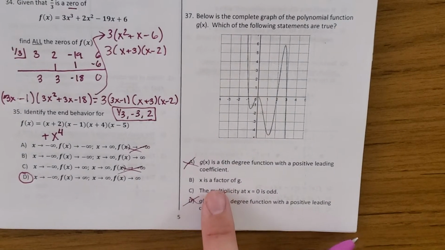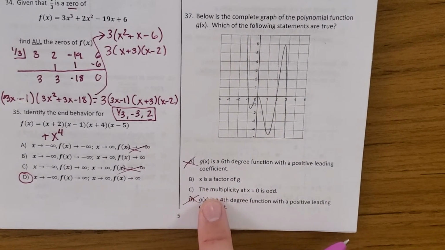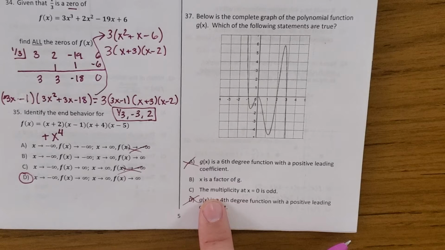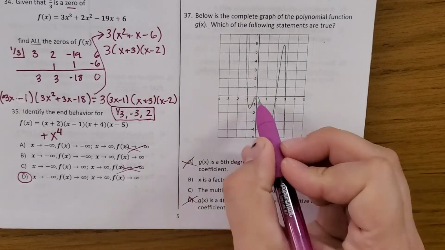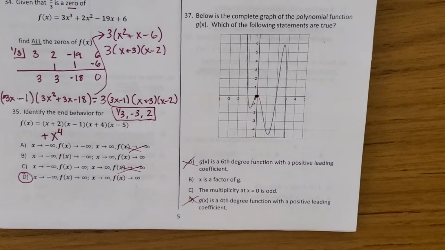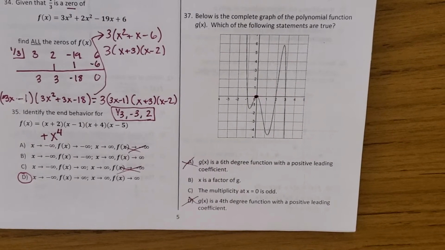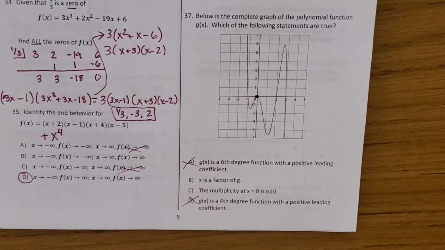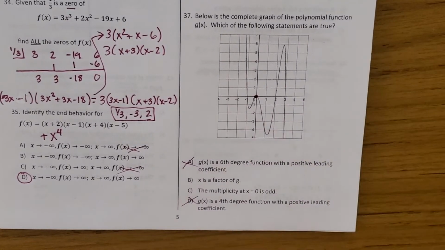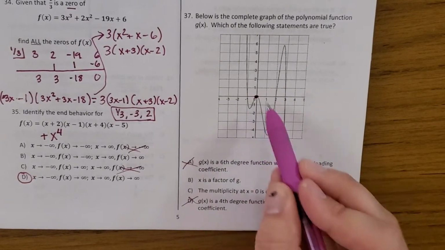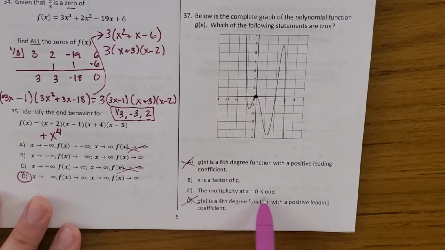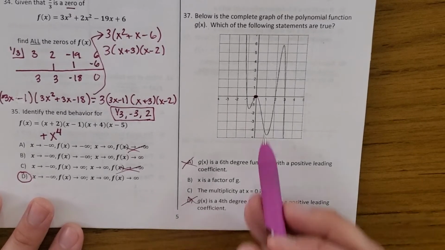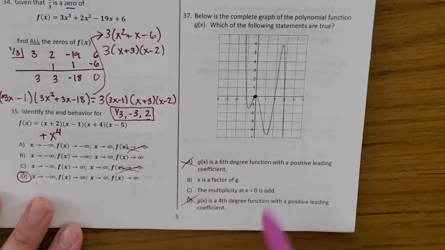So the only two things I have left is that x is a factor of g, and the multiplicity of x equals 0 is odd. Well, let's look at the multiplicity at 0. When x equals 0, it bounces off the x-axis. Did we say earlier that bouncing off was even or odd? Well, remember we said if it's odd, it would cross through the x-axis, and if it's even, it will touch the x-axis. This doesn't make any sense then. It's definitely an even multiplicity because it's touching the x-axis.